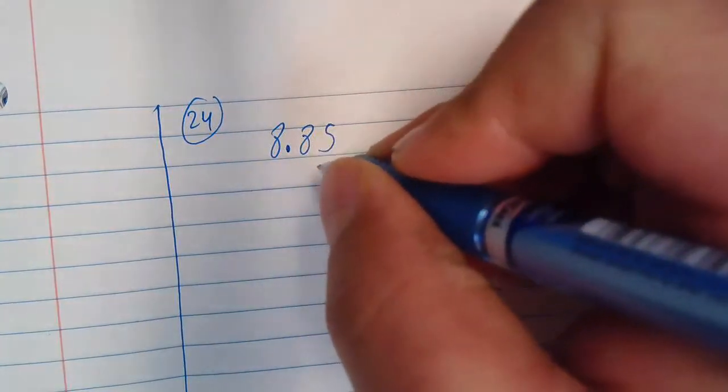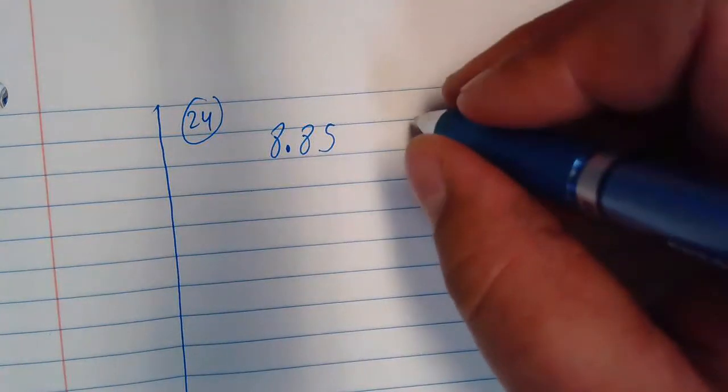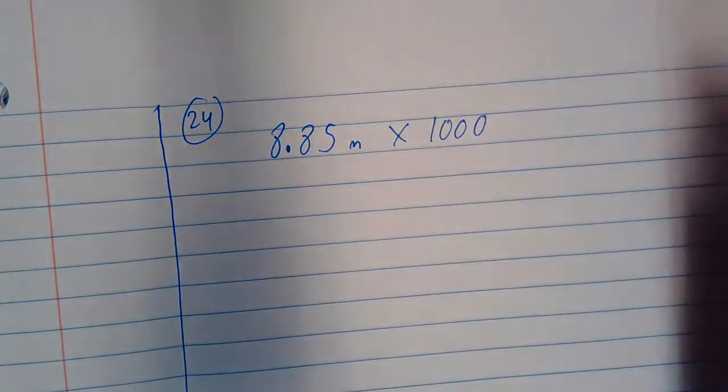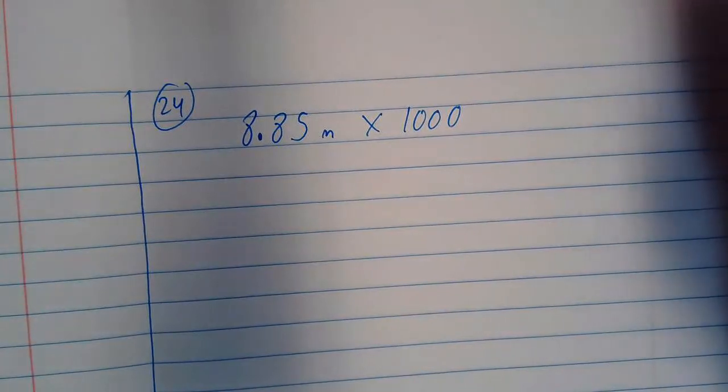All right, 24. The height of Mount Everest in meters can be found by multiplying 8.85 by 1,000. Find the height of Mount Everest. Explain your answer. Okay, here we go. So we have 8.85 meters times 1,000. Now, there's a shortcut, right?